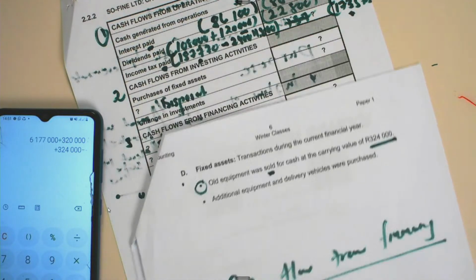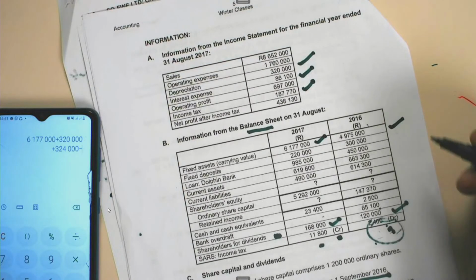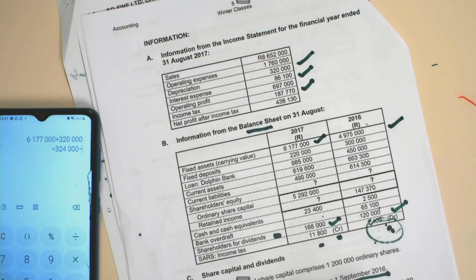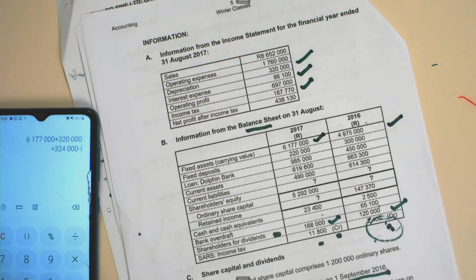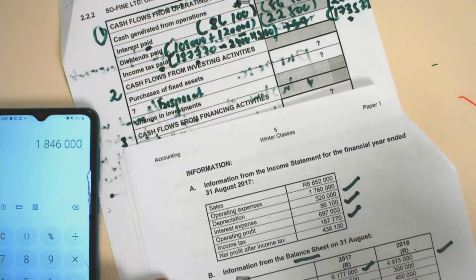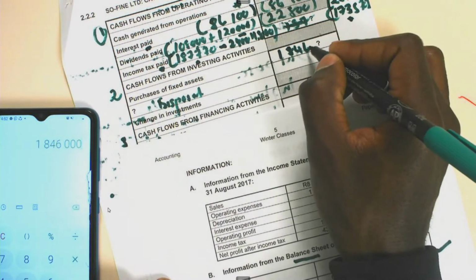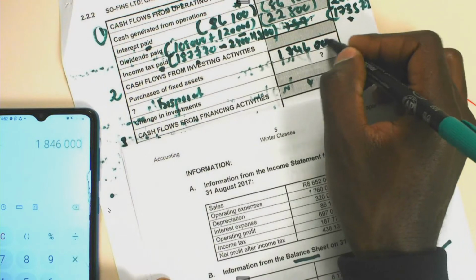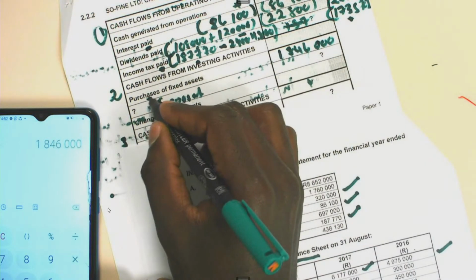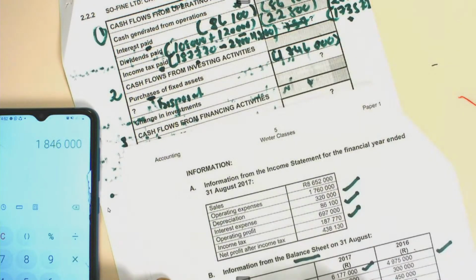Then minus balance at the beginning. The balance at the beginning will be 4,975,000. It means the amount that must be paid on the purchases of fixed asset will be 1,846,000. Remember, this is the purchases. It means we have paid. This amount represents the outflow of cash.